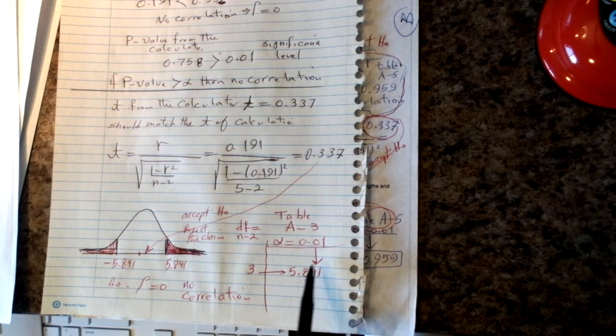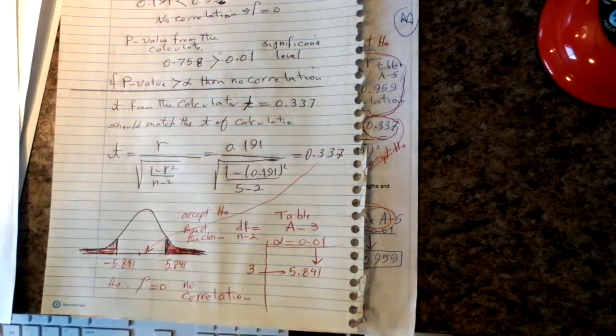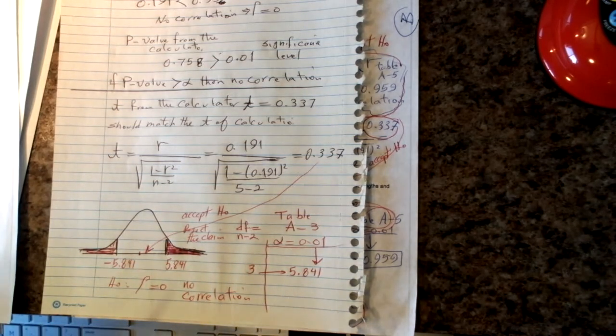Now, graph. You go to table A3. Table A3. And for DF, we don't use n-1 anymore. In this case, for section 10.2, we are using n-2.